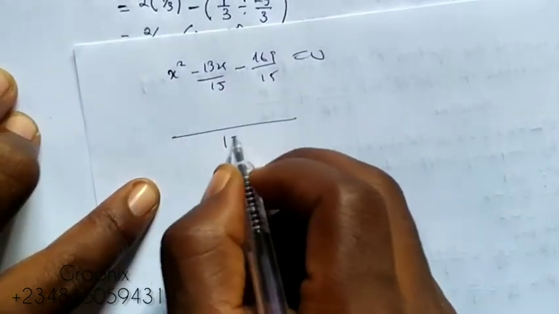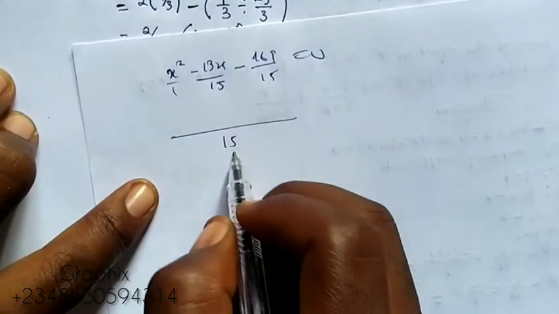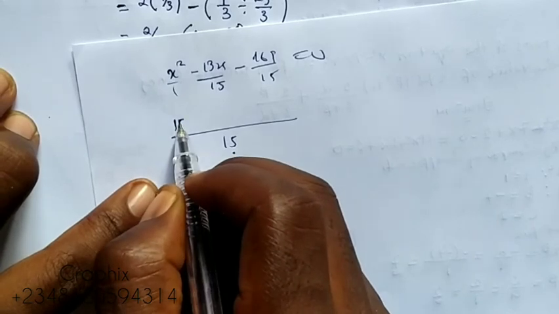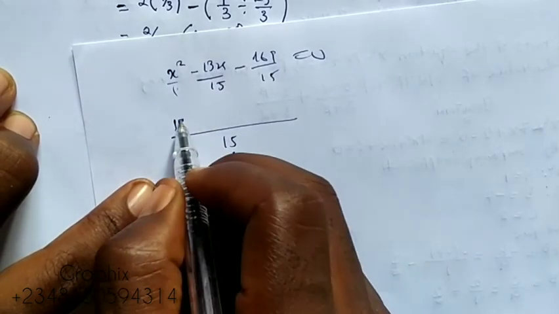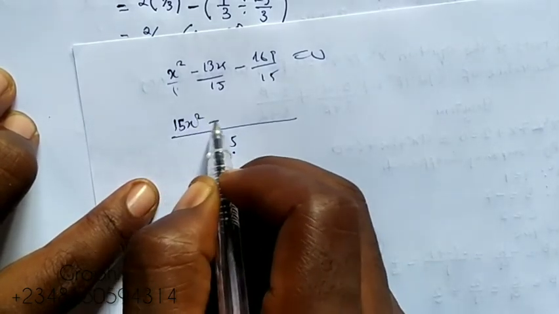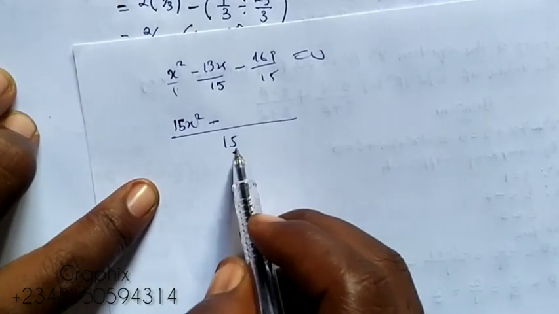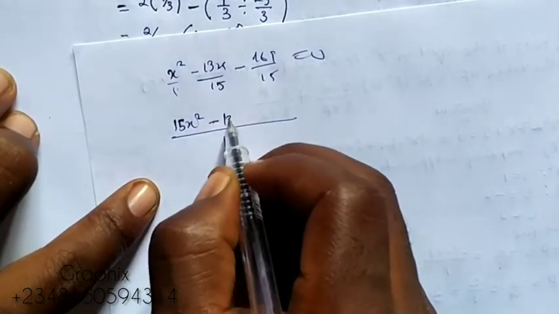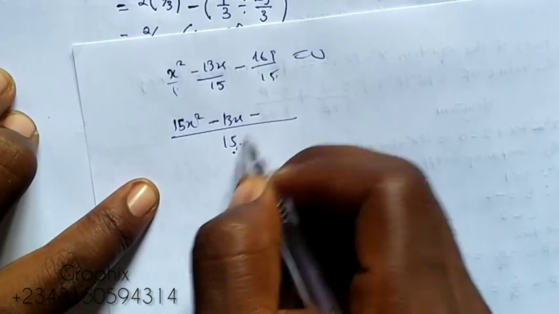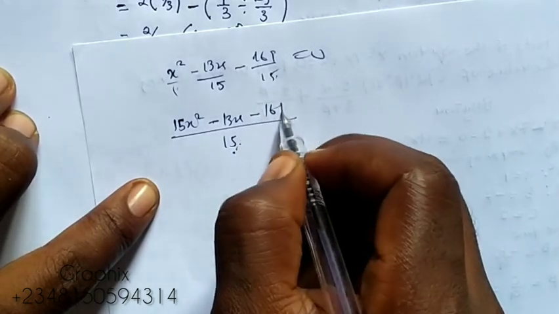The LCM here is 15. It's like 1 in 15 is 15. 15 times x squared is 15x squared. Minus 15 in 15 is 1. 1 times will give you 13x. Minus 15 in 15 is 1. 1 times 169 will give 169.